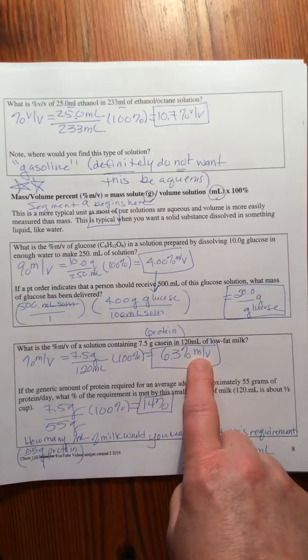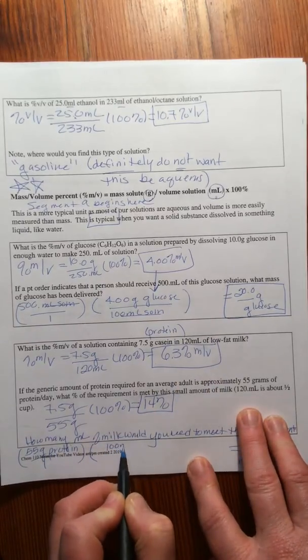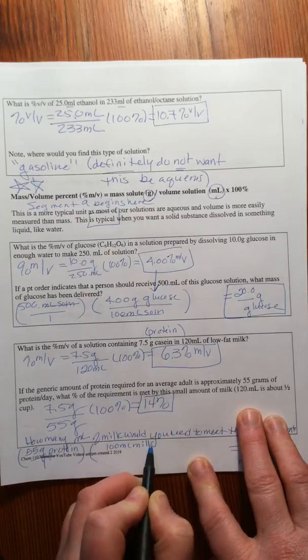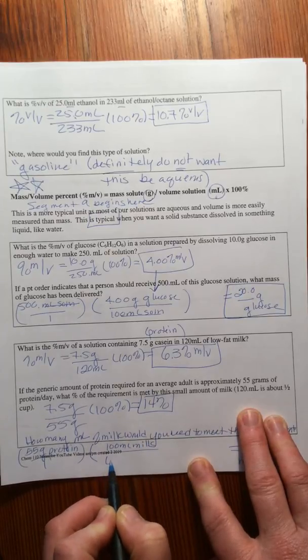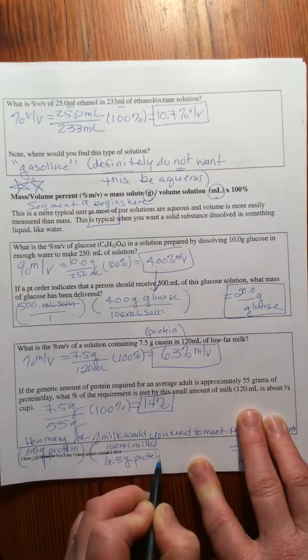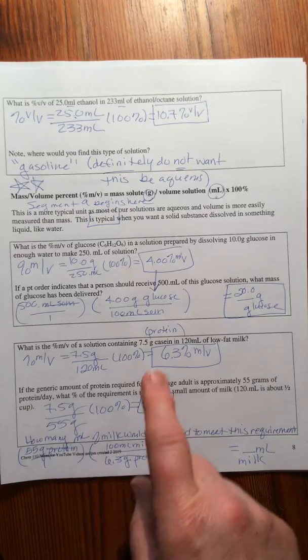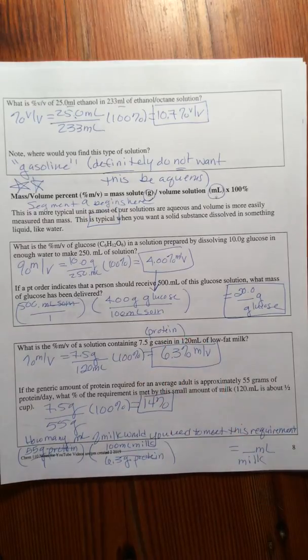And it's our percent mass by volume. So we have 100 milliliters of milk divided by 6.3 grams of protein, which is the casein. That's the definition of 6.3%.